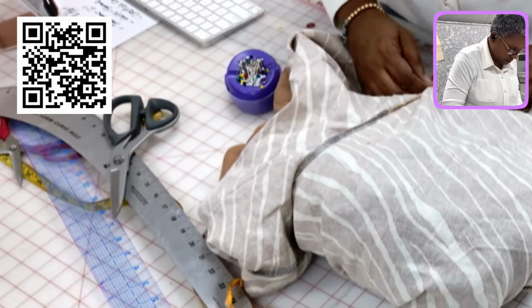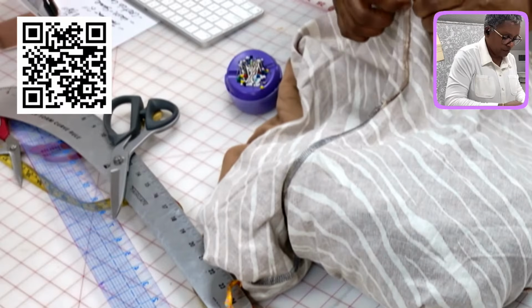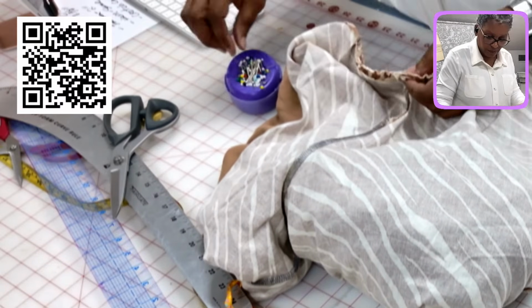All right, they have the center right here.